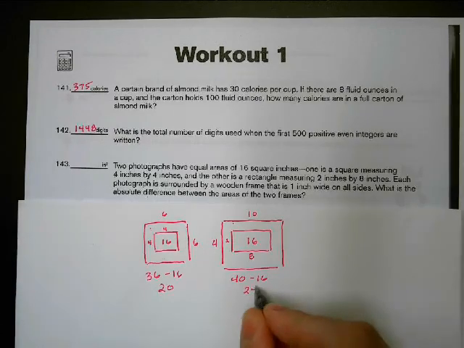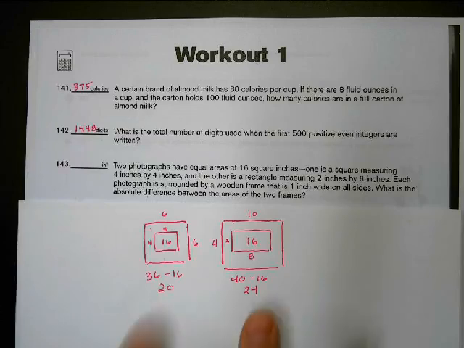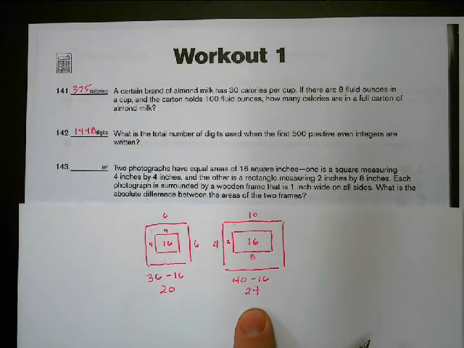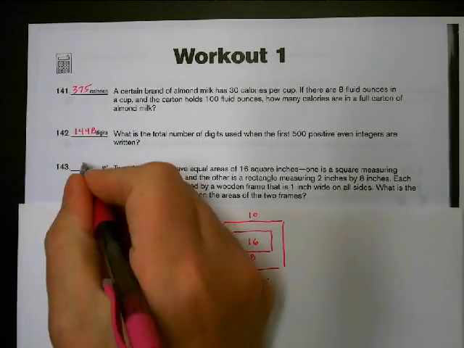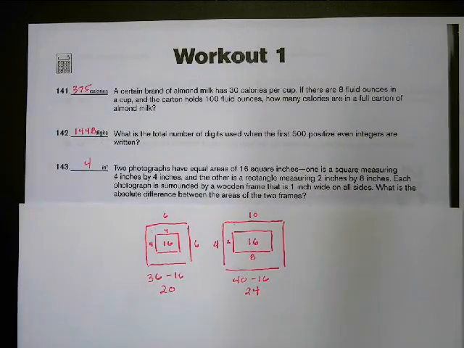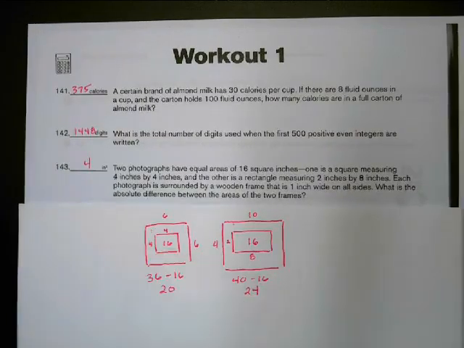Brain stopped working for a second there. So what's the absolute difference between 20 and 24? It's 4. There we go. So I found the area of everything and then subtracted the area of the picture, and that gave me the area of the frame.